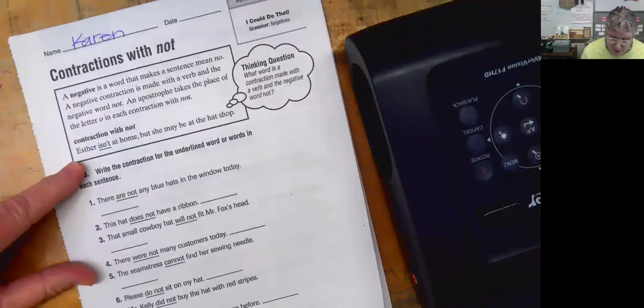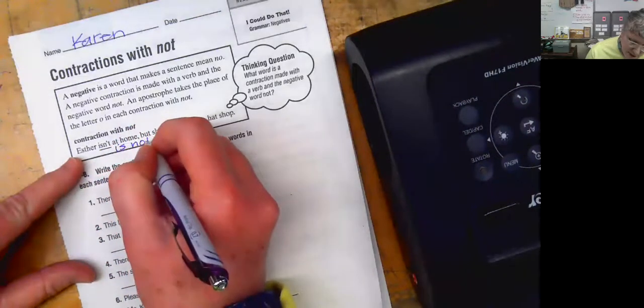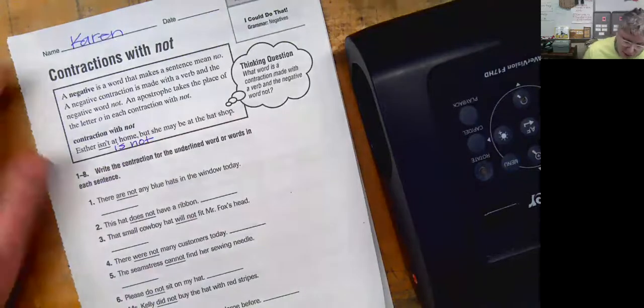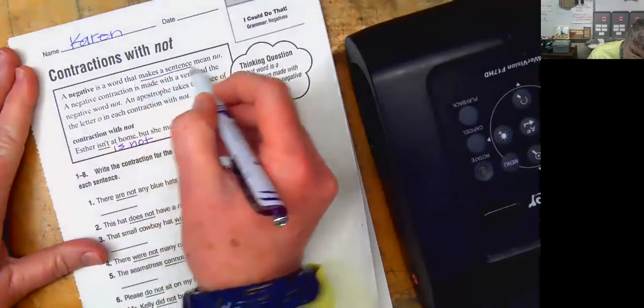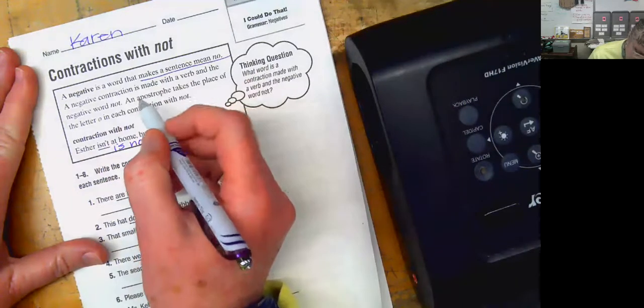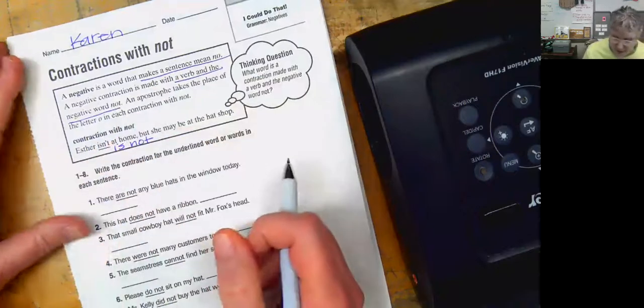So here's an example. Esther isn't at home, so this means is not, but she may be at the hat shop. So negative words make a sentence mean no, and a negative contraction is made with a verb and the negative word not.